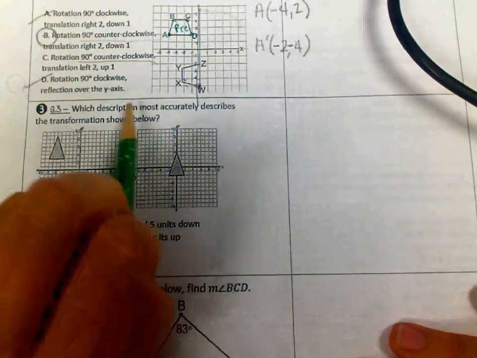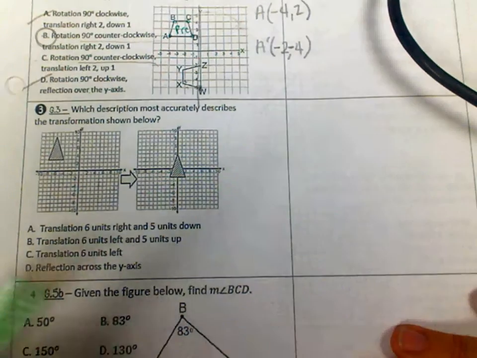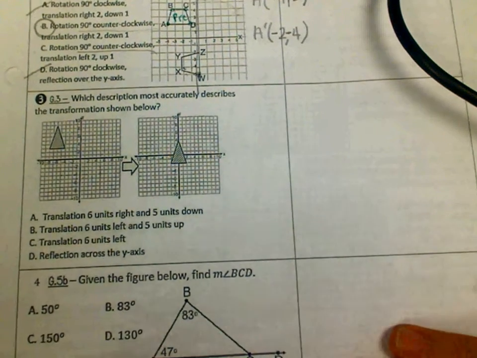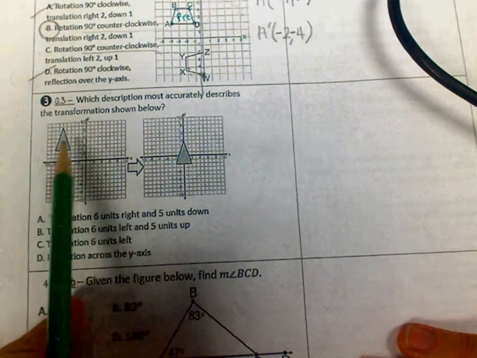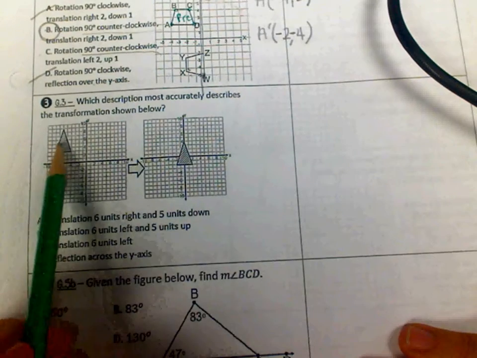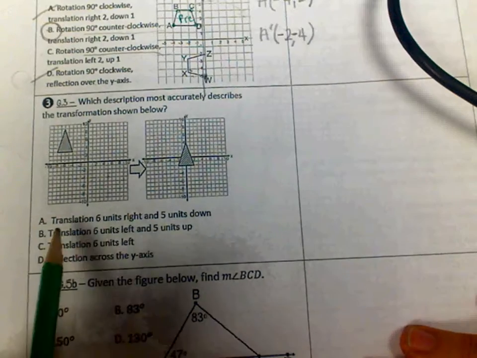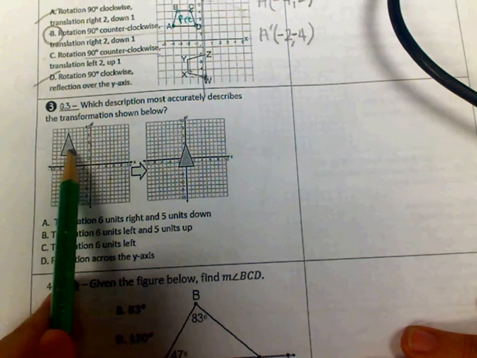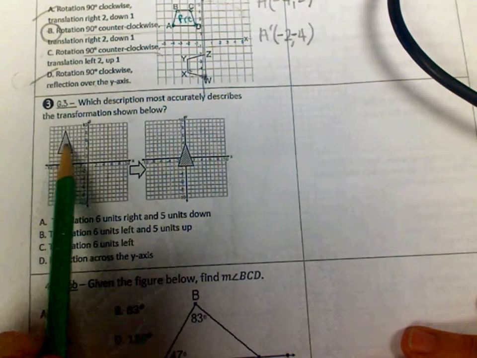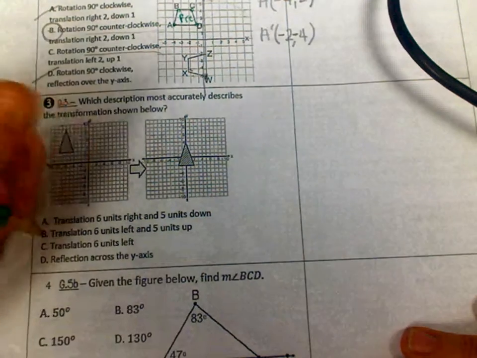Okay? Number 3, which description most accurately describes the transformation shown below? Again, look at the answer choices, eliminate the obvious wrong answers. A says a translation 6 units right and 5 units down. Okay, this shape, it did go right and it did go down, so that's a possibility. B says 6 units left and 5 units up. Okay, from here to here on the graph, it definitely didn't go left or up, so it's not B.